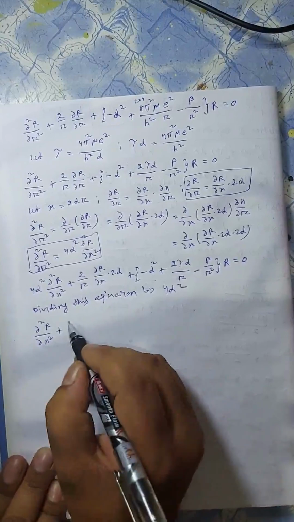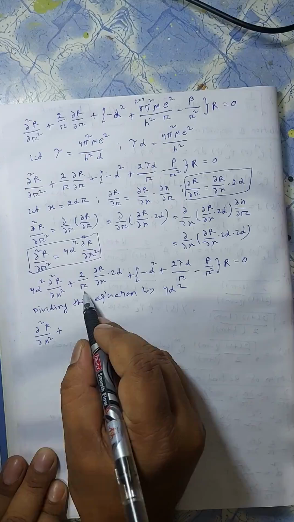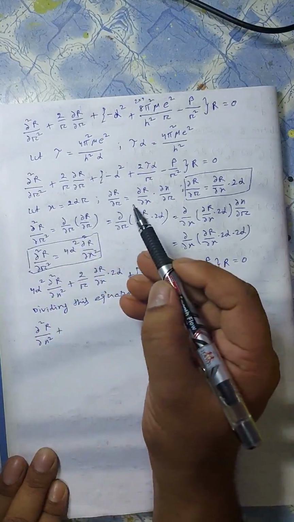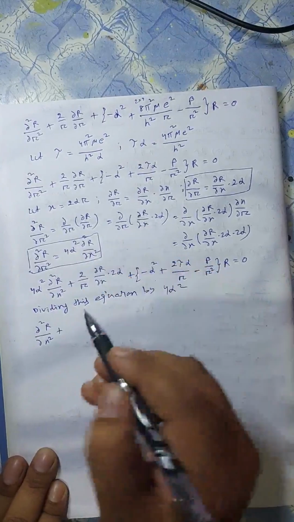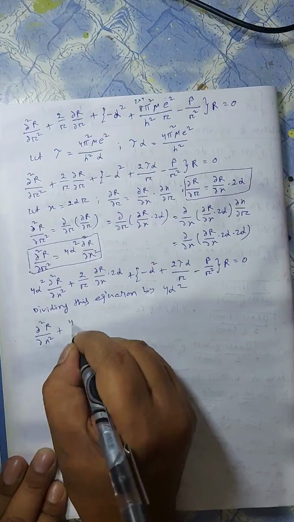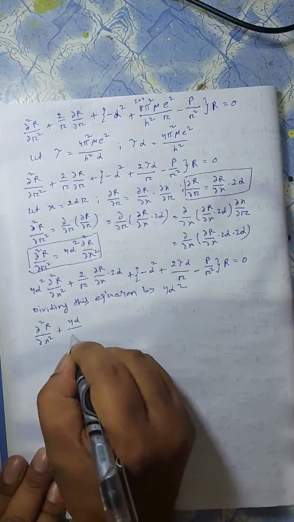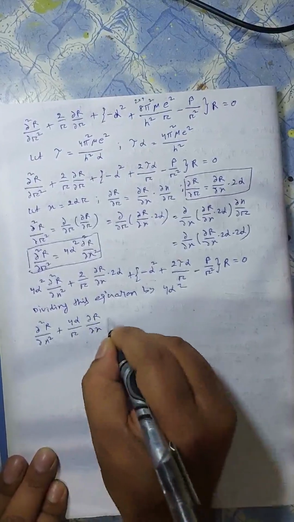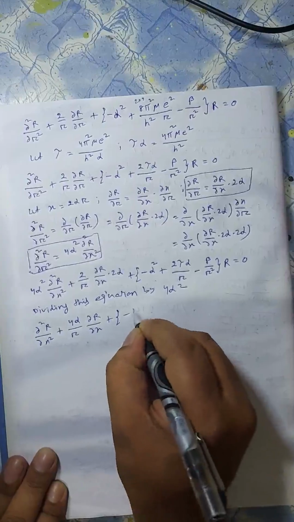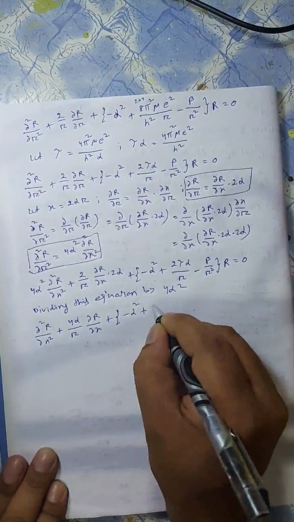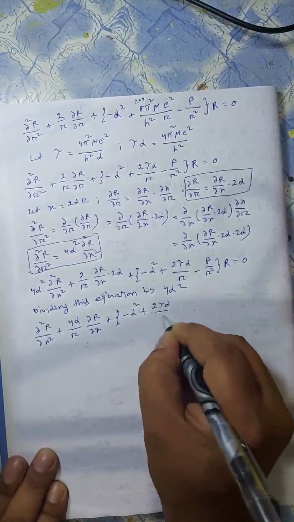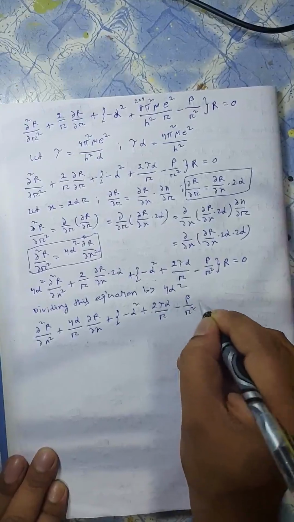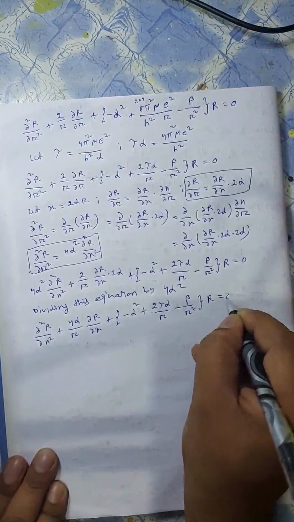Then, what do we do? We keep it like this: 4 alpha by r, ∂R/∂x, plus, common, minus alpha square, 2 lambda alpha by r, minus beta by r square, whole bracket, R equal to 0.